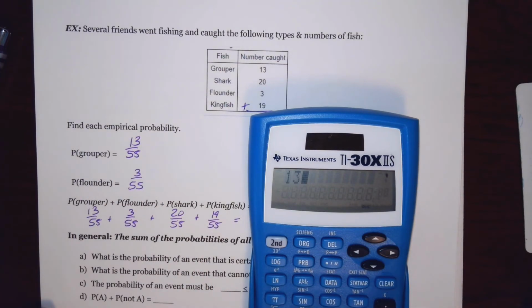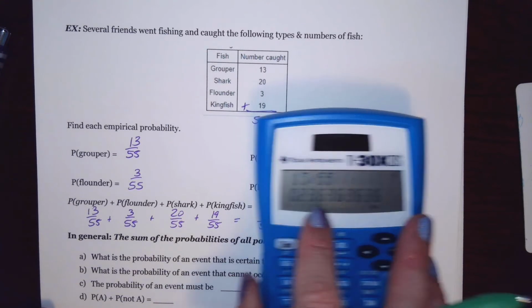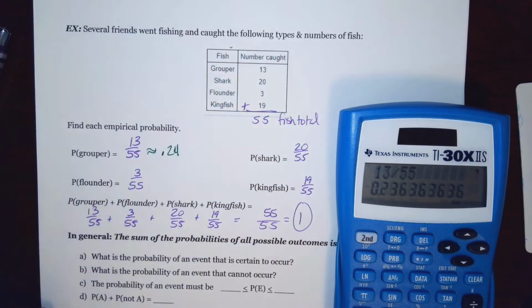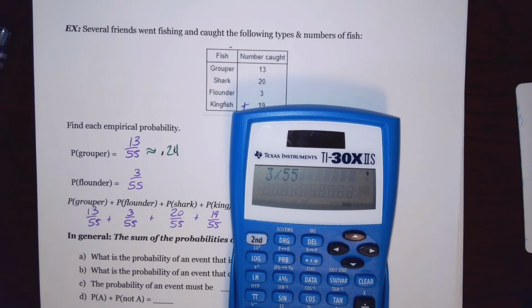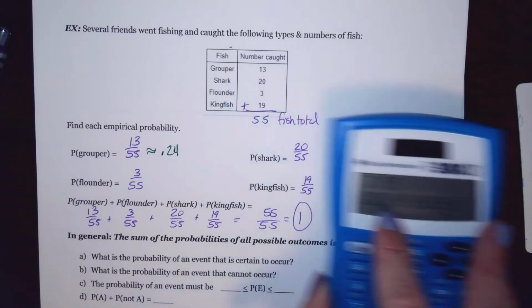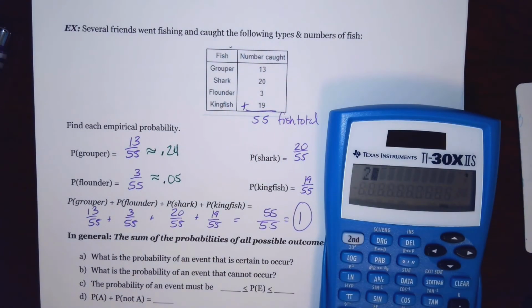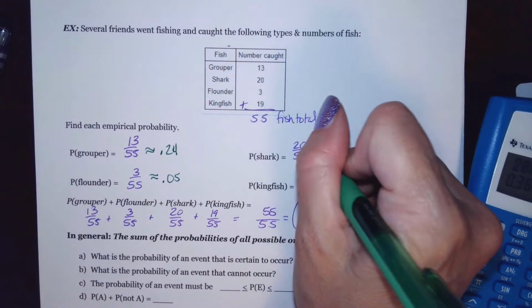So if I do 13 divided by 55, I get 0.24 if we round that. So that would be about 0.24, my probability of catching a grouper. 3 out of 55, that would be about 0.05. Not a very good chance. 20 out of 55 gets me to 0.36.